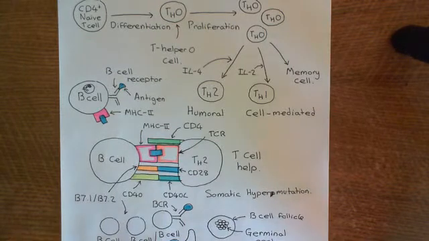The CD4 on the surface of the T helper 2 cell will bind to the MHC class 2. The B7.1 or B7.2 will bind to CD28, and CD40 will bind to CD40L on the surface of the T helper 2 cell. And this is what's known as T cell help.